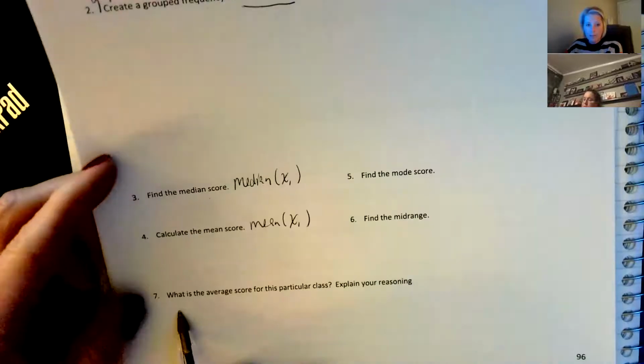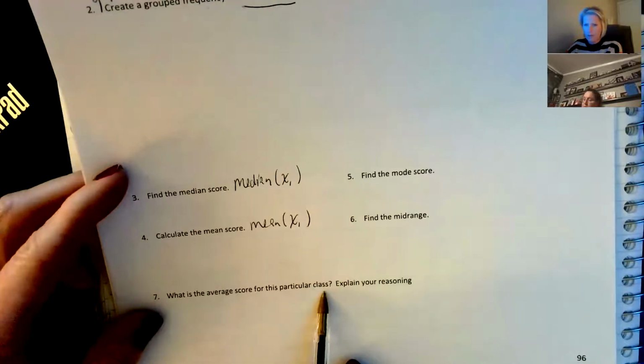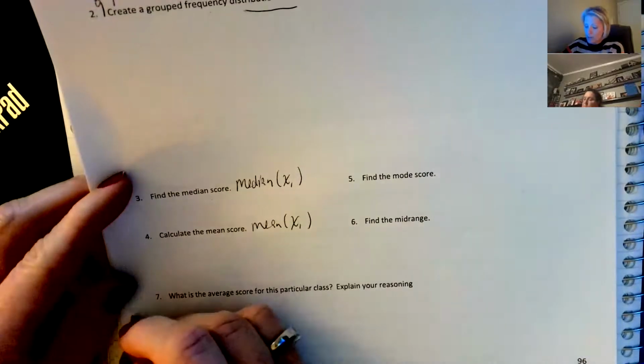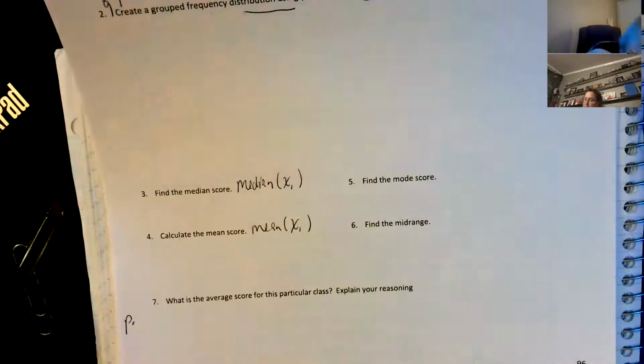Then addressing question number 7, it says, what is the average score for this particular class? And you're going to say, well, I just calculated the mean, that's the average. I want you to go back in your course back to page, let me find it, I should have had it open. Oh, right there it is.